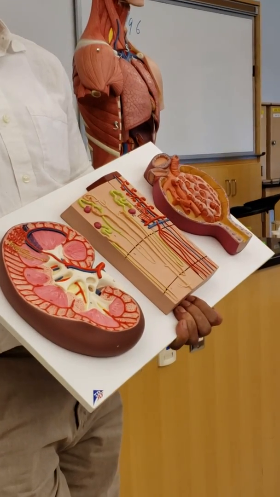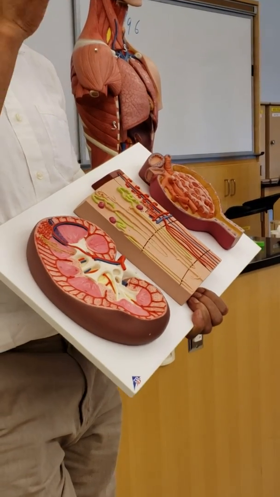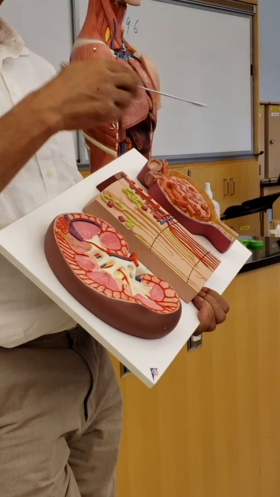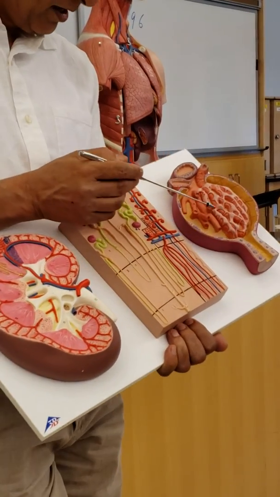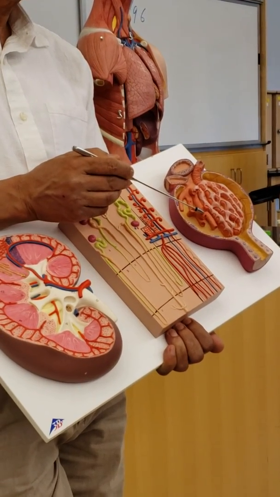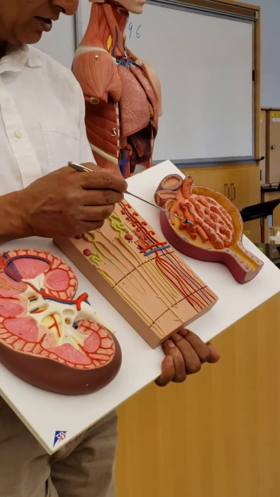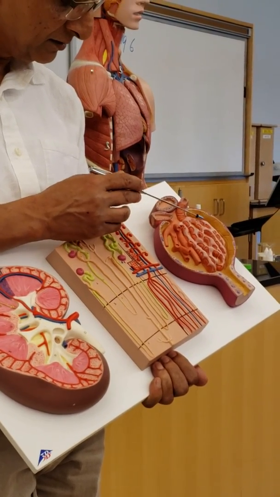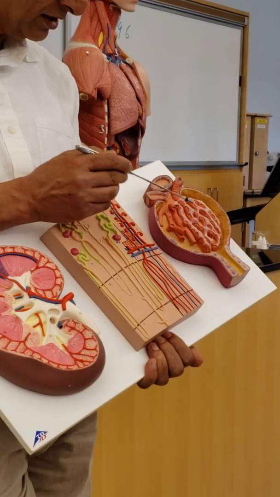You remember openings are there in the capillaries, many openings are there. Through that blood gets filtered. Okay. Outside these glomerulus, outside this, you notice these cells here? What are these cells here?